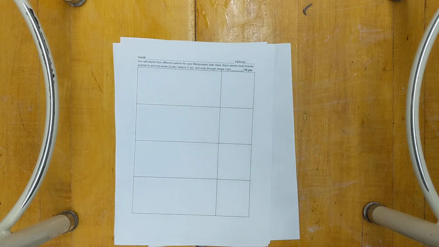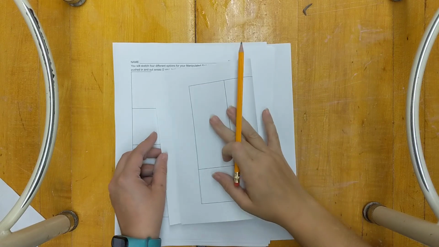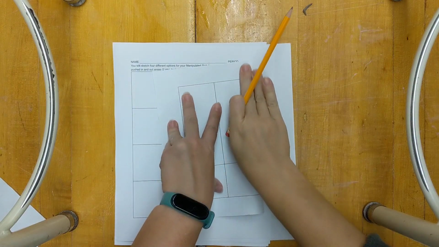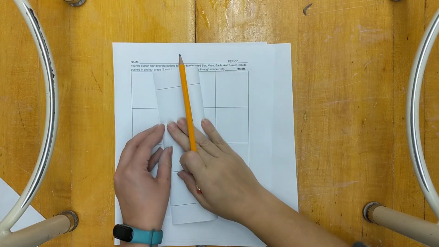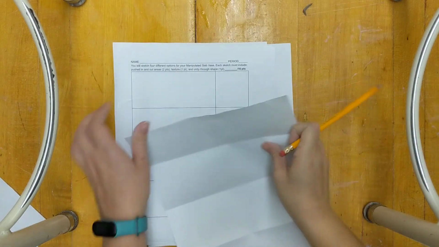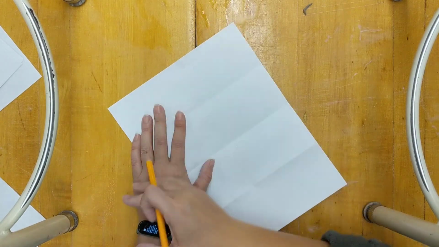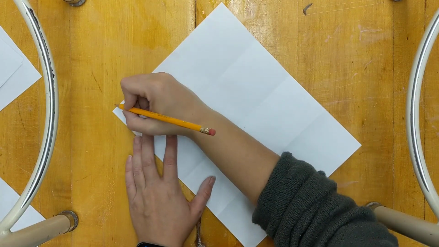Okay. So here's your sketch sheet. The first thing you're going to do is turn your paper over and fold it into 4 sections, in half and then in half again. Okay? You're going to label the back side.